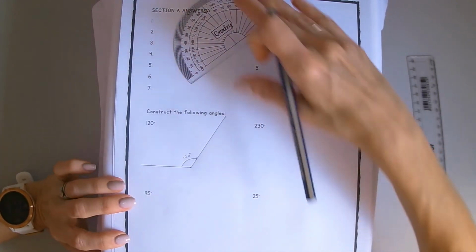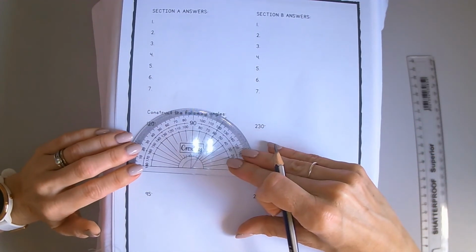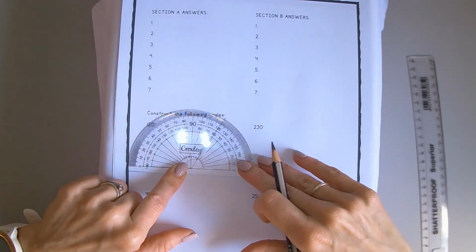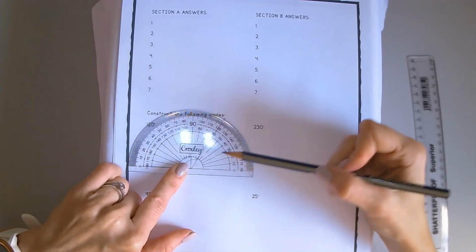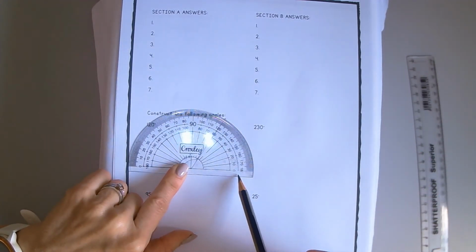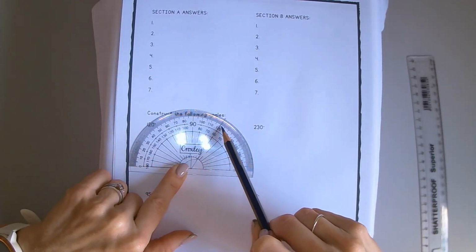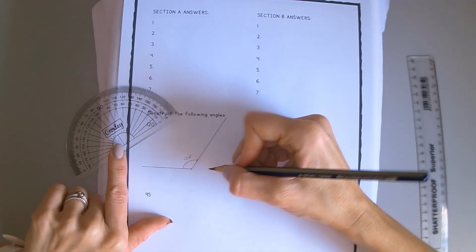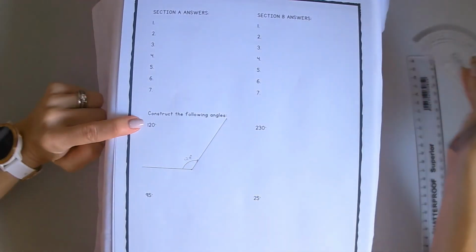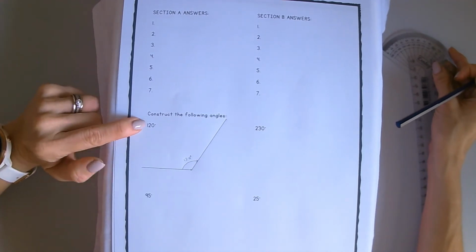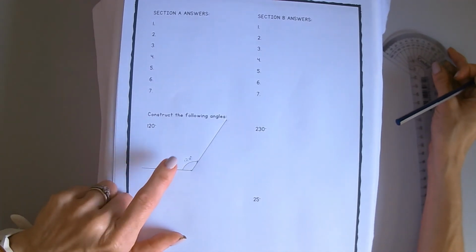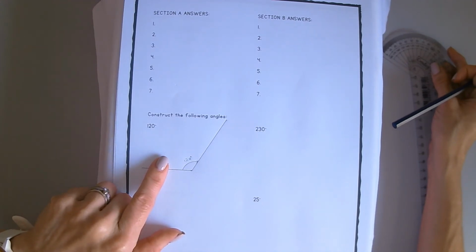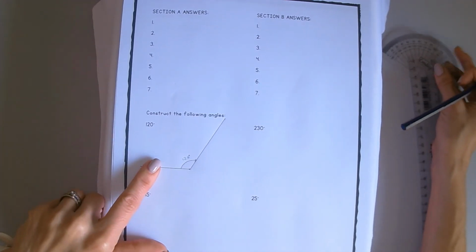Now, what some kids unfortunately would sometimes do, and if you are one of them, then don't stress. That's why we are doing this. We want to fix it and make sure you can get it right. Some kids would start with this side and they'd go up to 120, and then you'd have this angle and they'd put it over here instead. You know that 120 is an obtuse angle, so you need to make sure that your angle is bigger than 90. You need to make sure about that. So that's your 120-degree one.